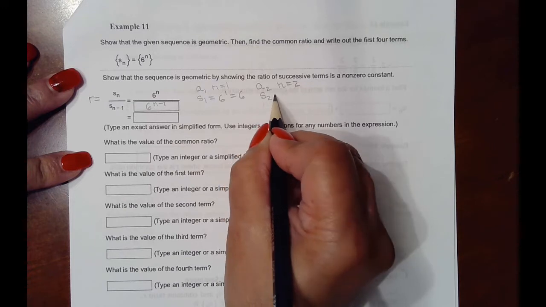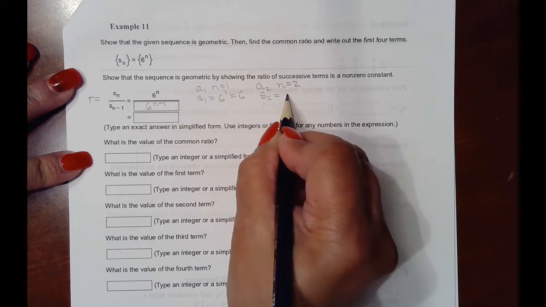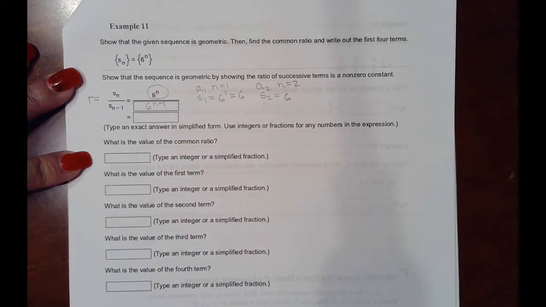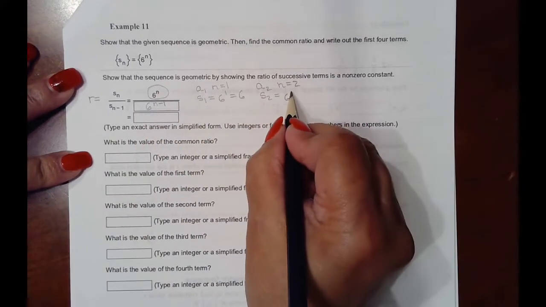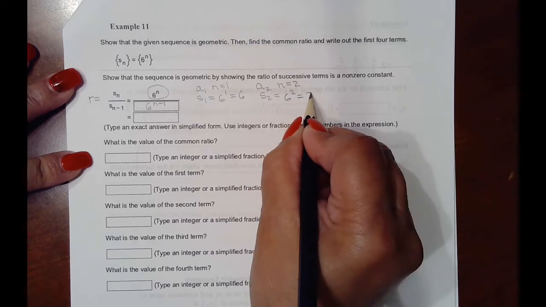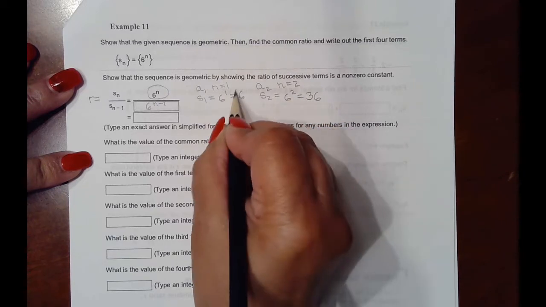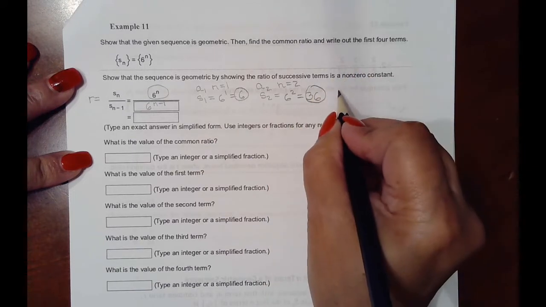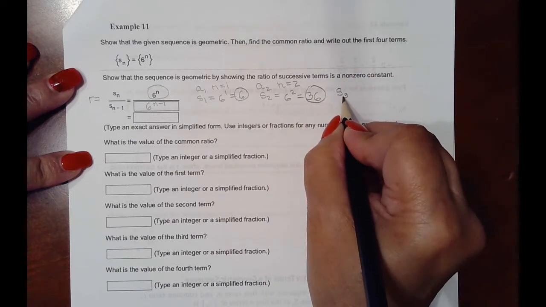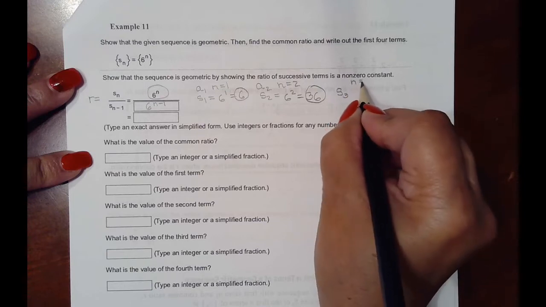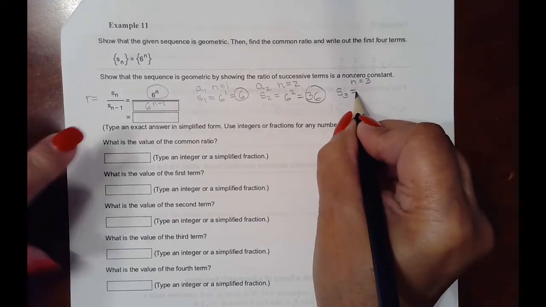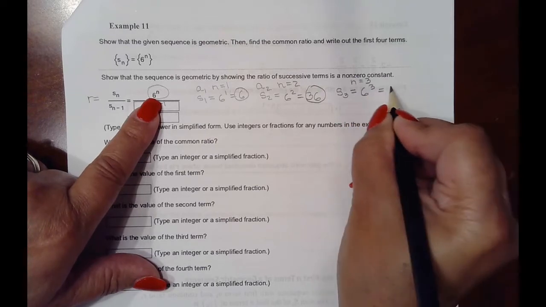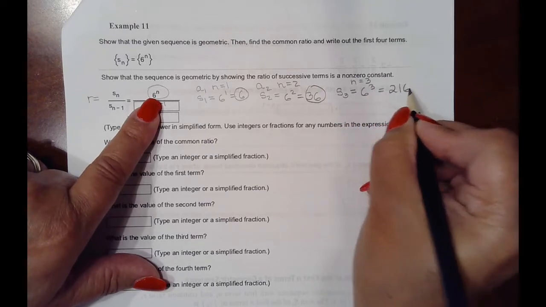You could call it s sub 2 also, and that would be 6 squared, and that would be 36. So this is the first term in the sequence. This is the second term in the sequence. If you were going to find the third term in the sequence where n is equal to 3, using this rule, it would just be 6 to the third or 216, and so on.